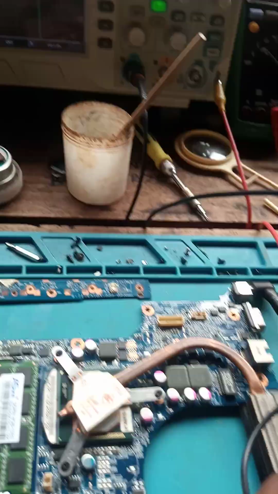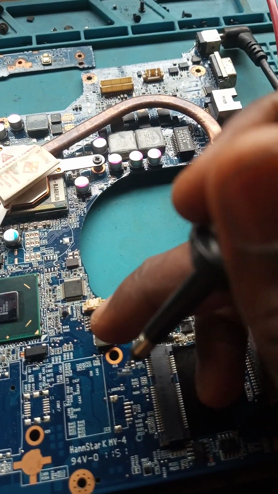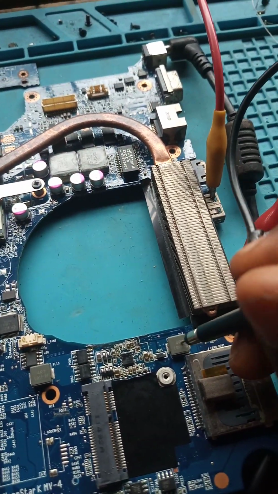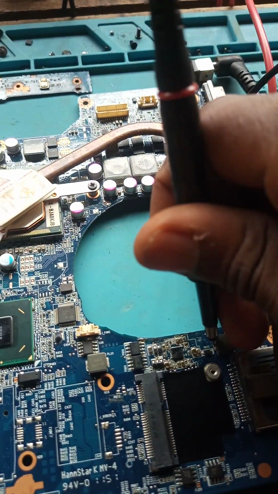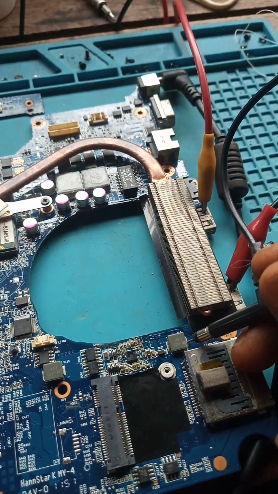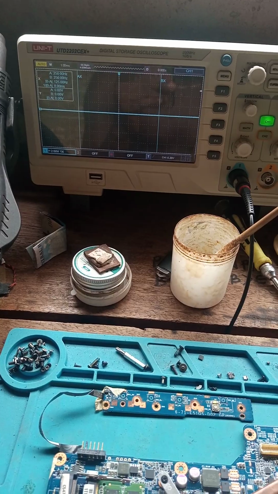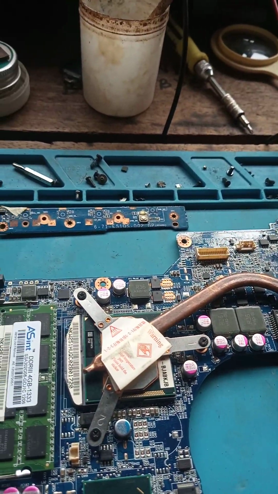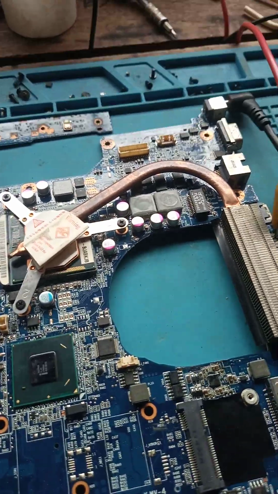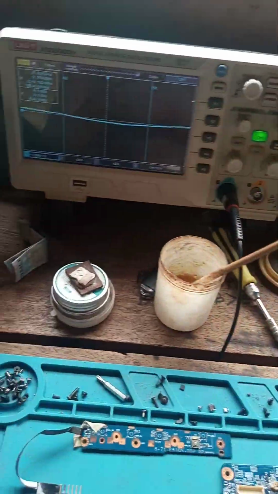Okay, on my 3.3 volts coil, and this is my 5 volts coil. No PWM voltage is here now, and on the output no voltage at all. No voltage. And let me now tell you what the problem is.